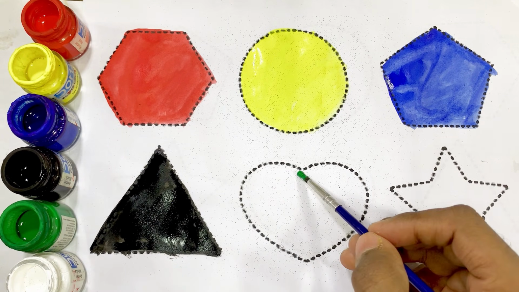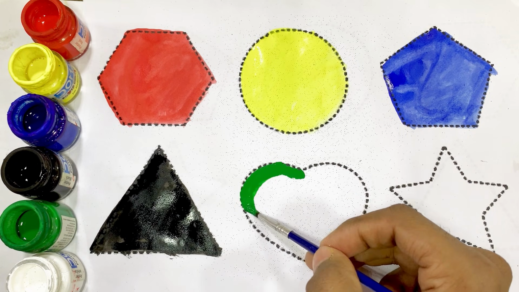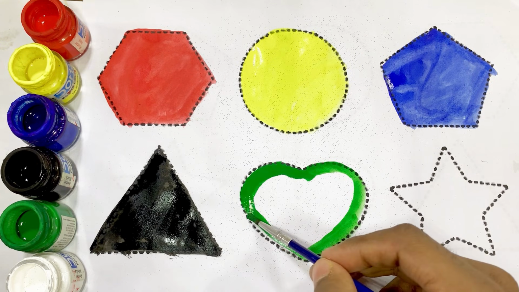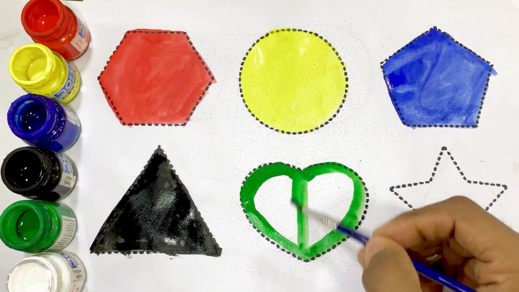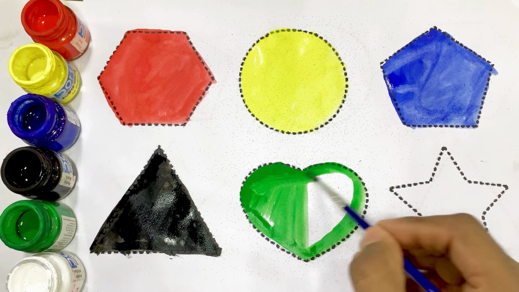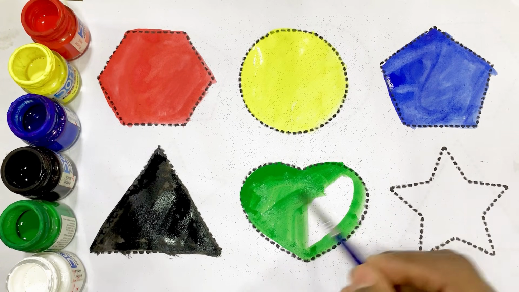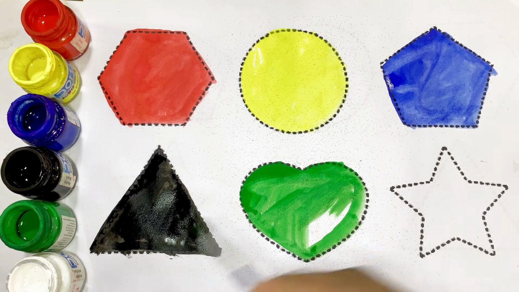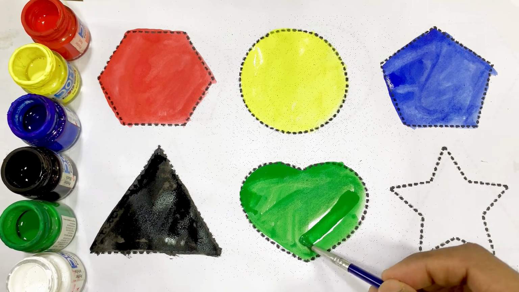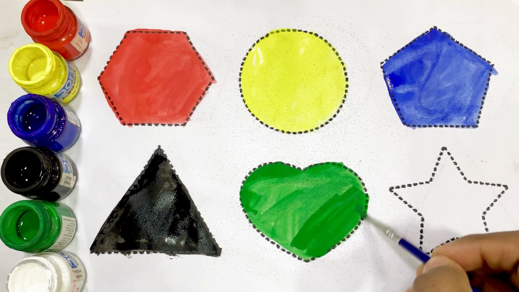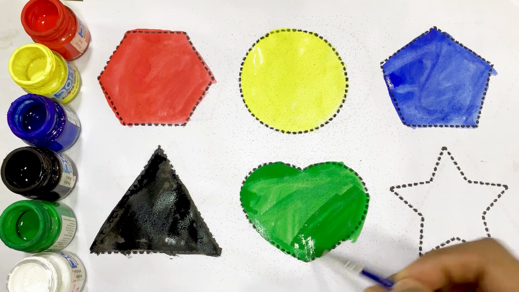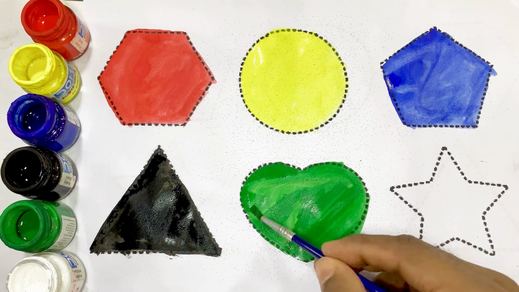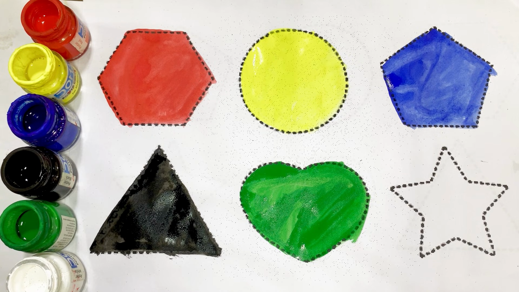Green color. This is heart. The shape of heart.